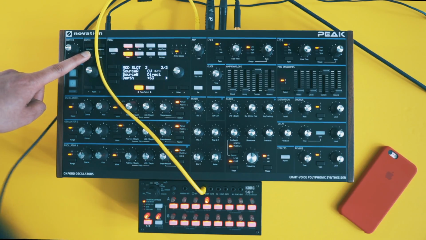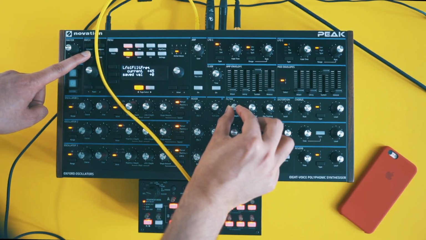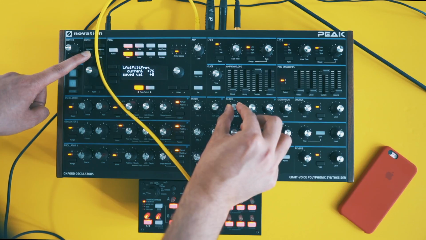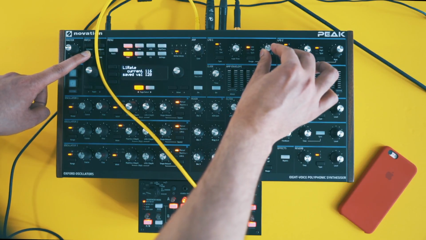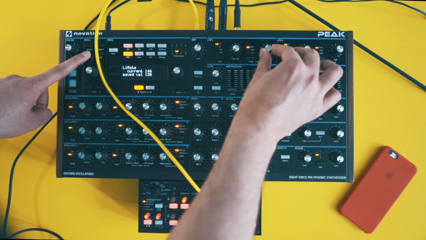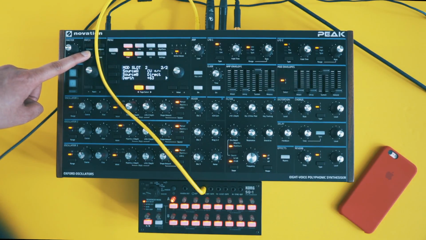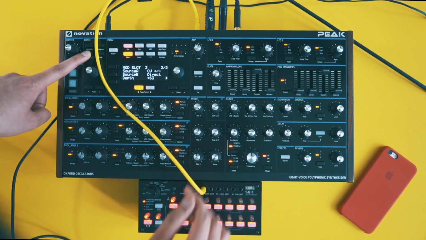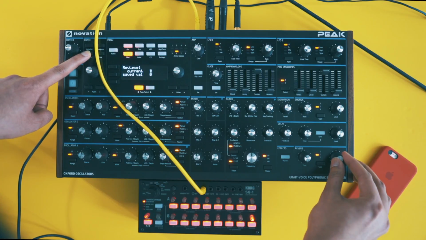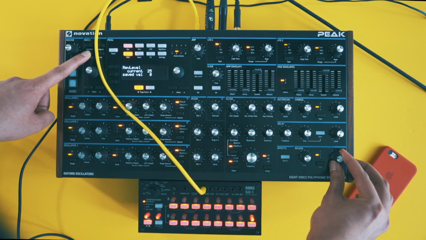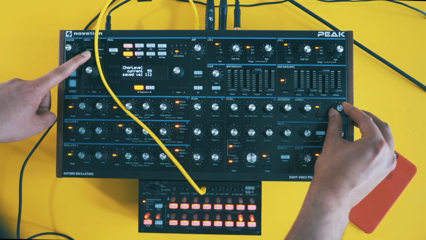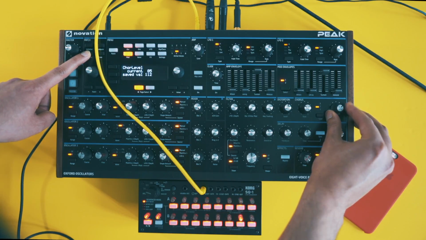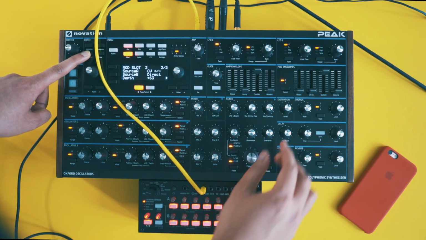Now while this modulation is happening, we can add additional modulation, like the LFO modulation on the cutoff. Let's add some reverb to the sound. Some chorusing as well. It's really hard to put into words how amazing that reverb sounds.